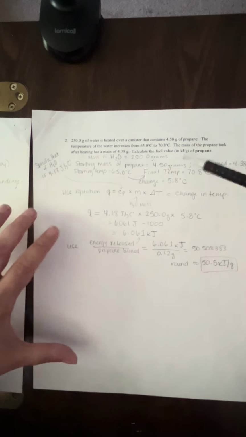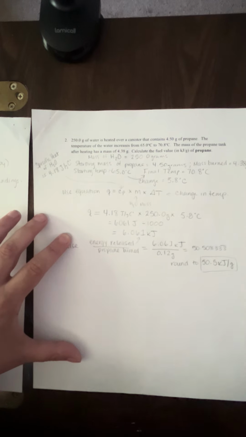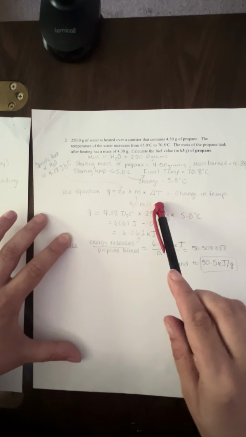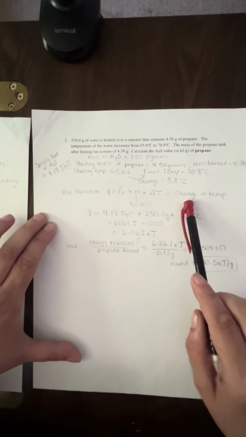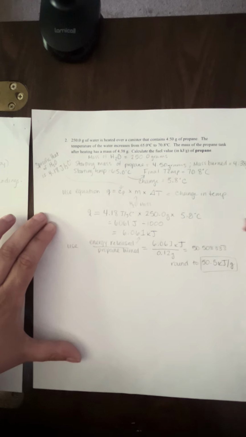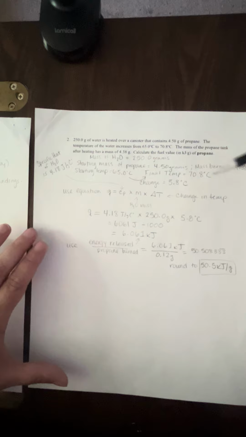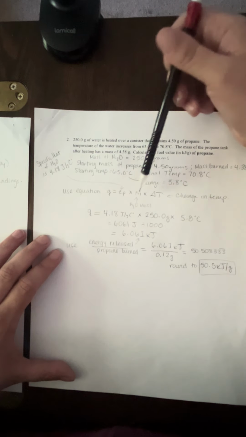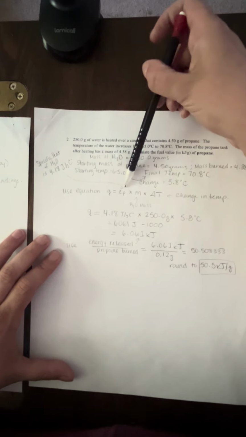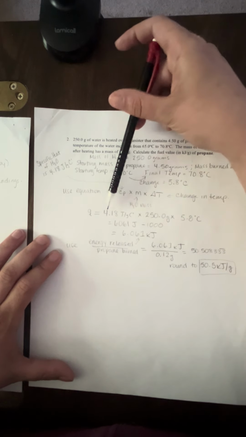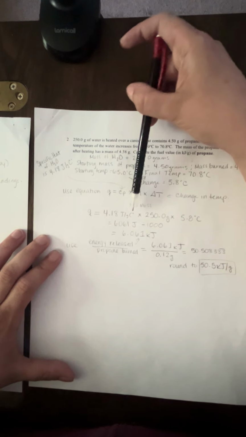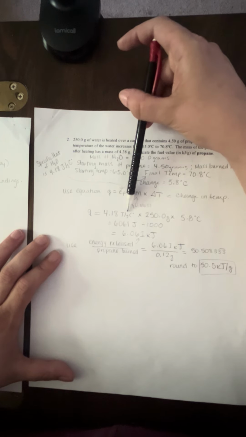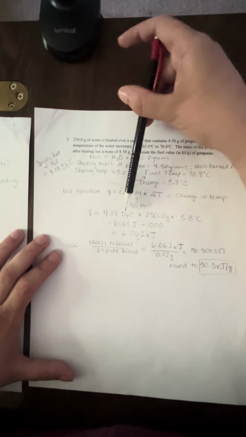Number 2, we are using the specific heat equation. First, we take our specific heat, 4.18 joules per gram Celsius, which is the specific heat capacity of water.